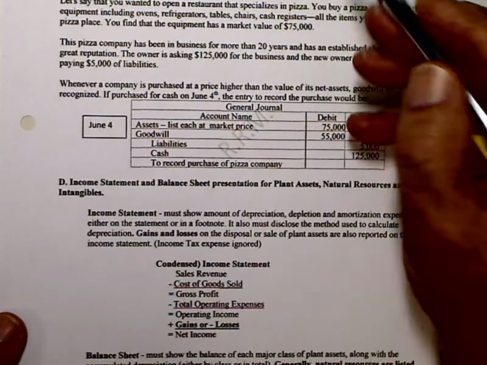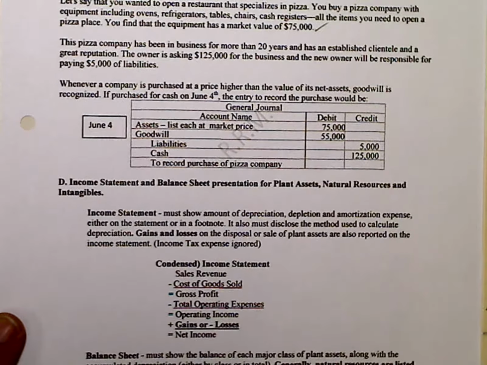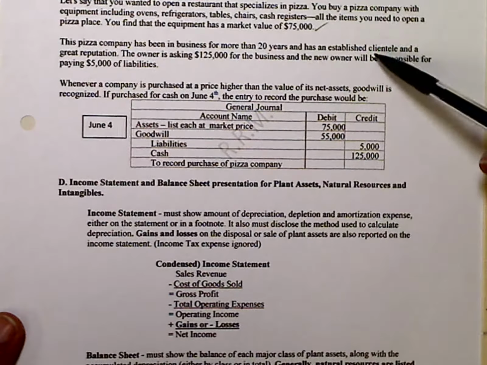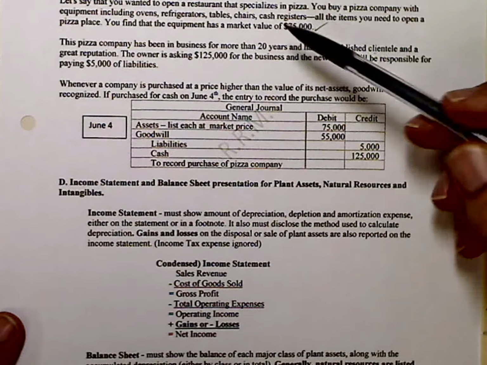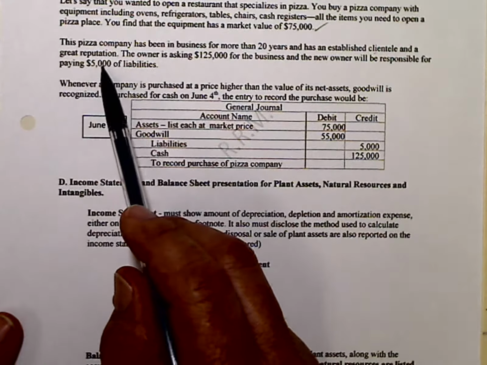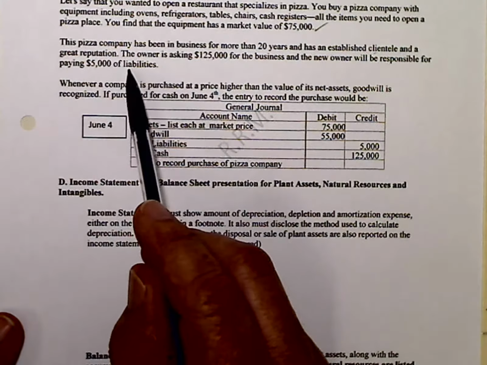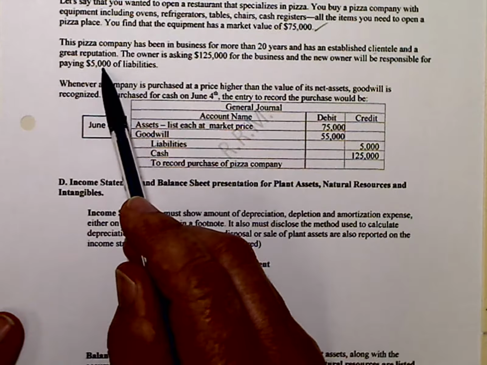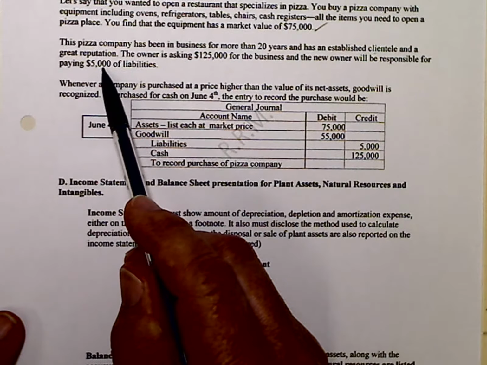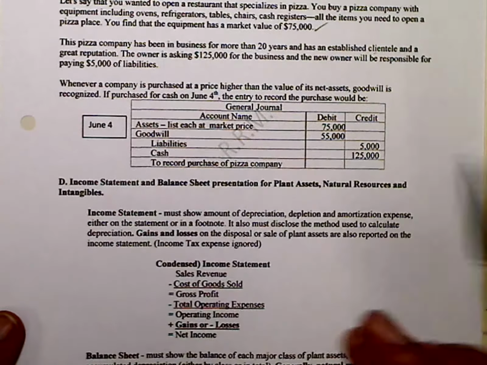The value of the equipment is $75,000. You've looked at it. Okay, but they've been in business 20 years. They've got a great clientele, a good reputation, and you know what? The owner's asking $125,000 for it, and the owner's saying whoever buys the company needs to pay the liability. Maybe this accounts payable of USA pizza supply company, for $5,000. Well, you want to assume that liability.